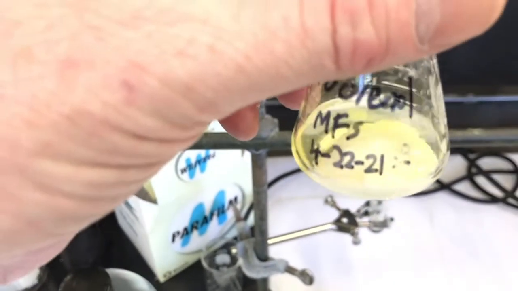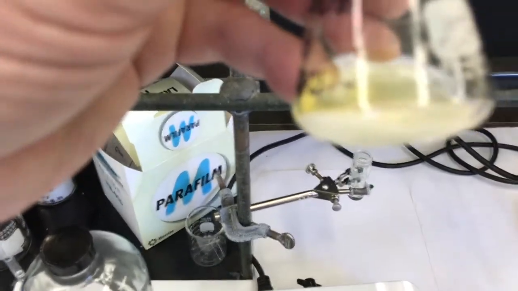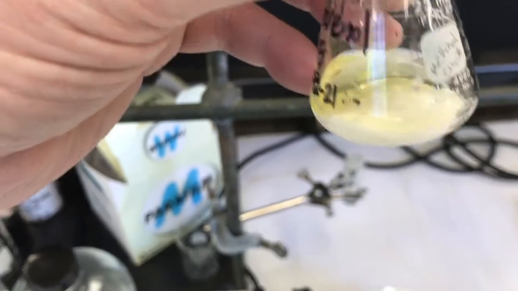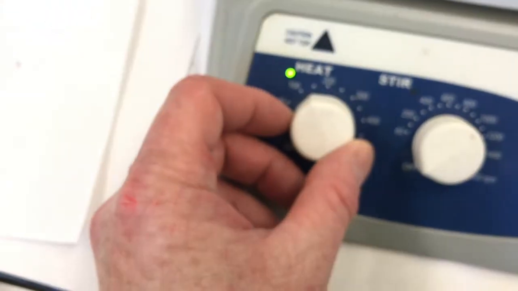So I'm going to heat this solution up to near boiling and see if it'll dissolve that precipitated fluorinol. And then I'll cool it slowly so it crystallizes slowly, because when it precipitated fast just now, it probably trapped a lot of impurities. So let's go ahead and turn our heat on a little bit.